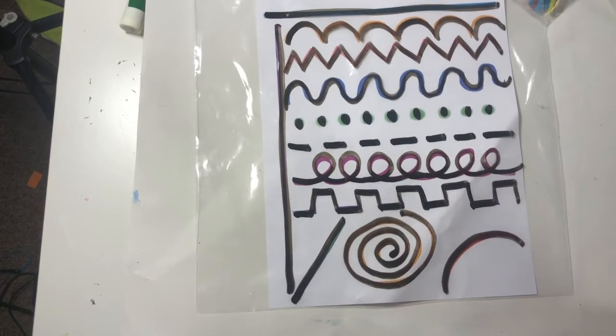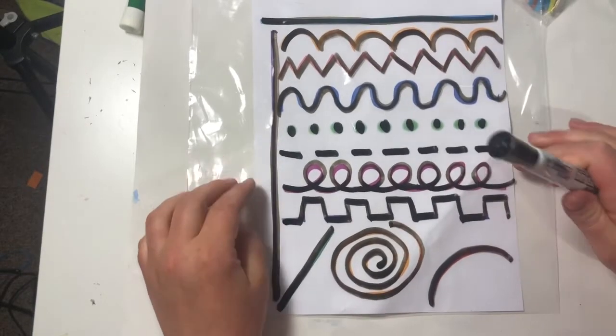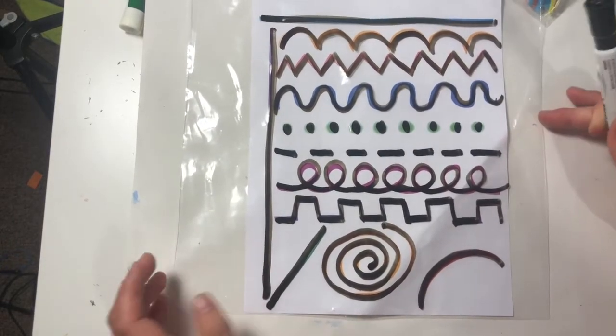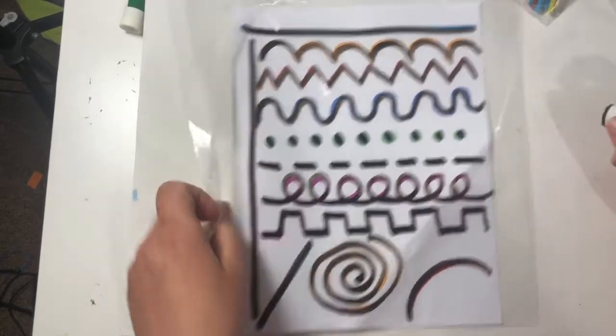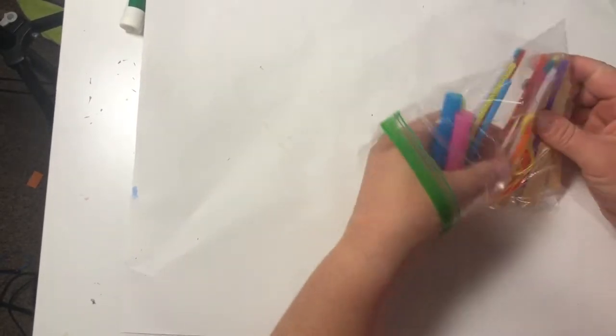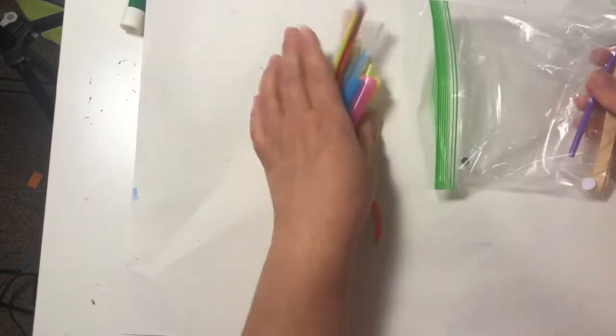So I want you to practice drawing over top of each one of the lines in your example sheet for your first center. All right. Next center, we're gonna need some of our other materials here.